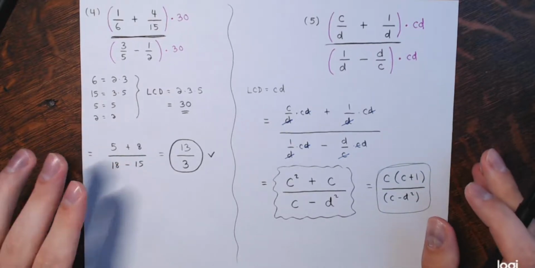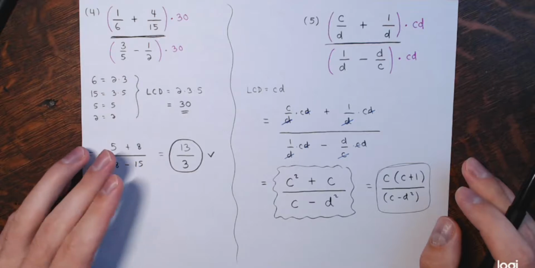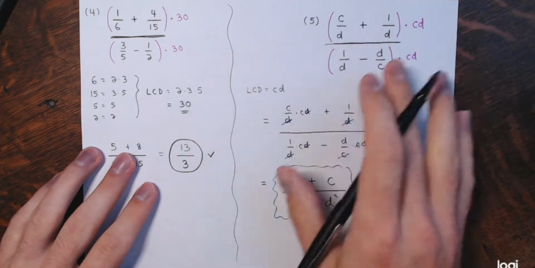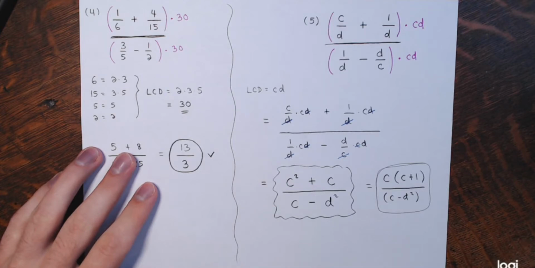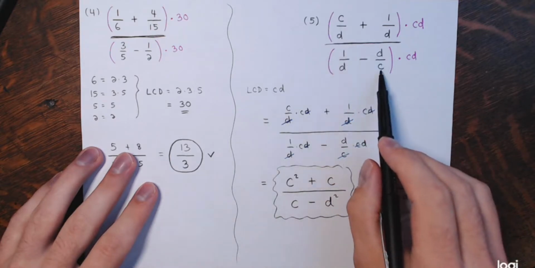Okay, now, as you've seen me do in previous videos, if you've been watching, I also like to go back through the problem and state the values that I can't replace the variables with. So looking through the entire problem, if there's ever a denominator, that denominator can't be 0. So I'm seeing here there's a c in a denominator, right?